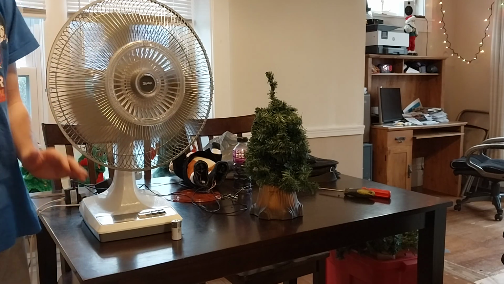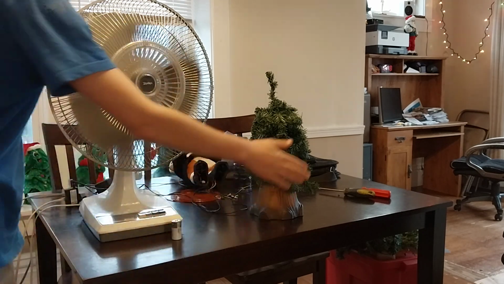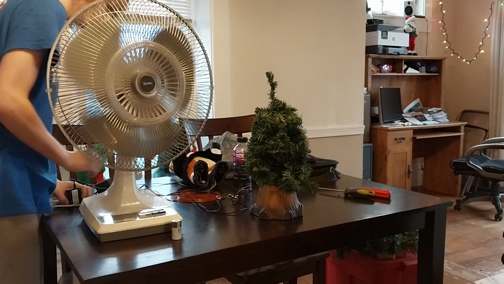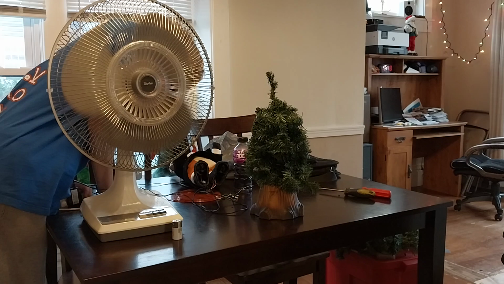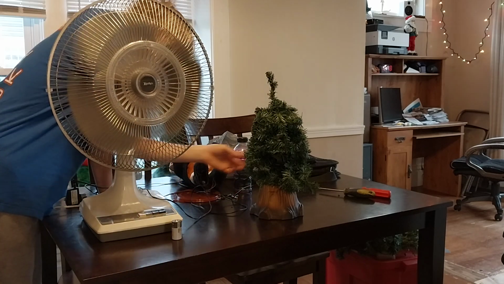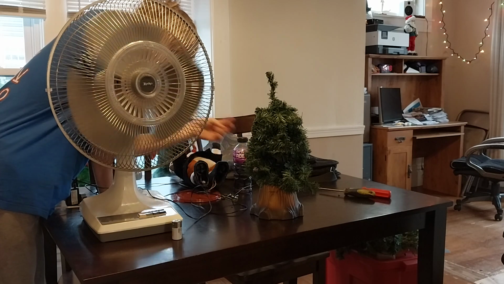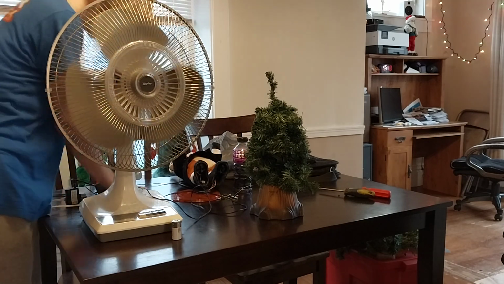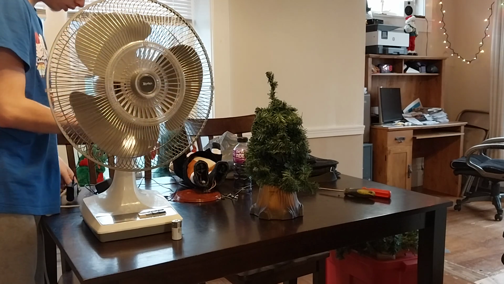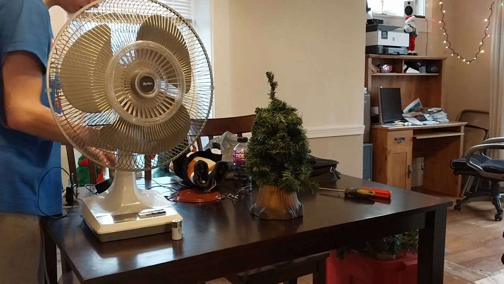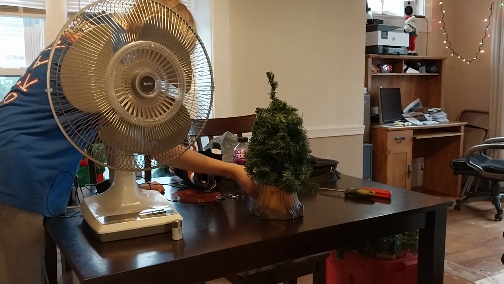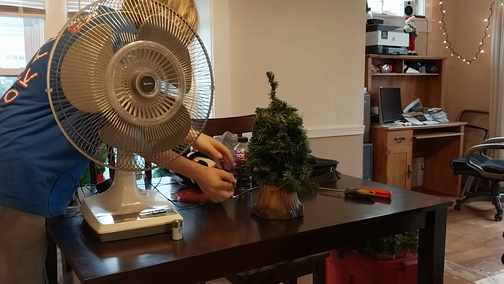Is this thing even on? What's going on here? Did I plug in the wrong adapter? It appears I've plugged in the wrong adapter. What a freak show.